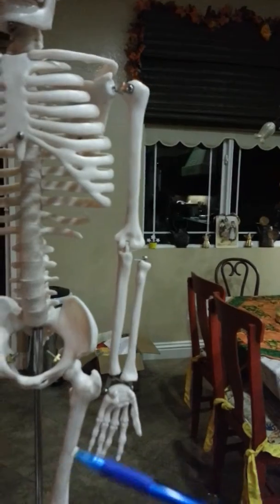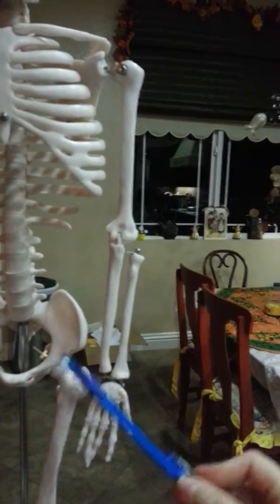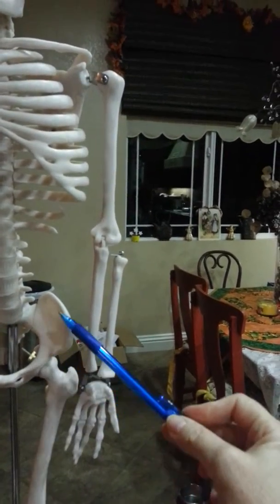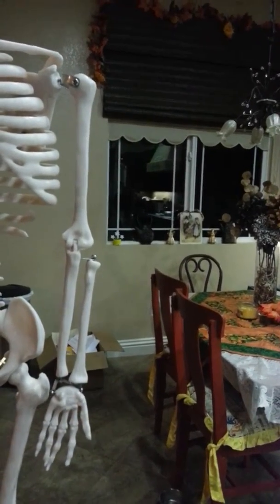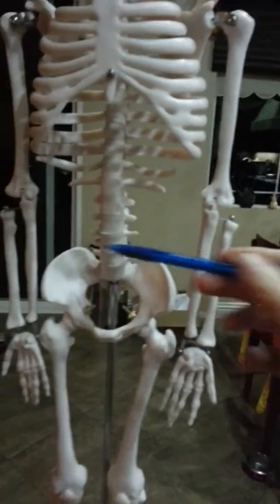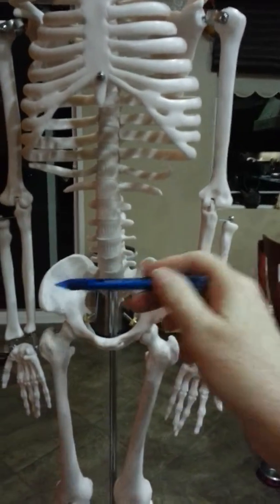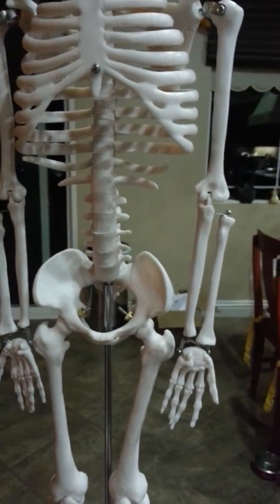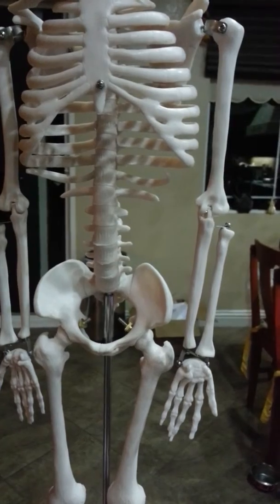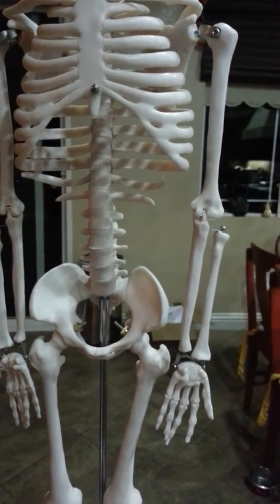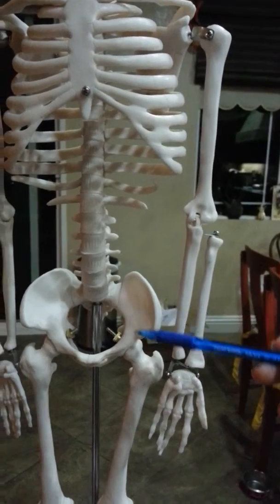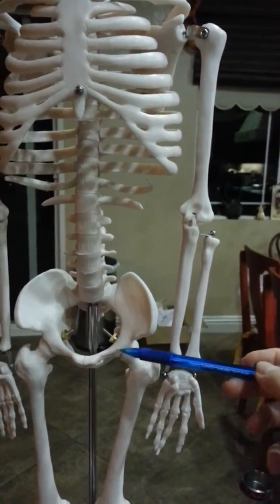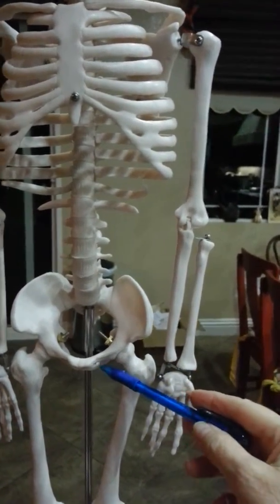Now on to the pelvic girdle. This is the pelvic girdle. The hip bones are the coxal bones. And the three bones that fuse during the development of the skeleton to form the coxal bones are the ilium, the pubis, and the ischium.